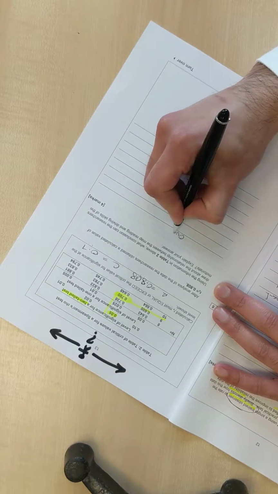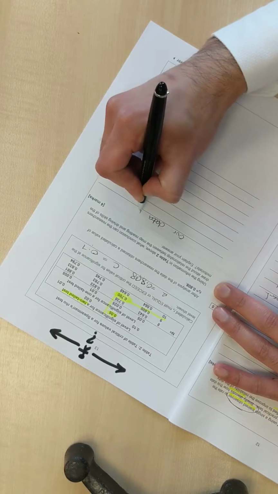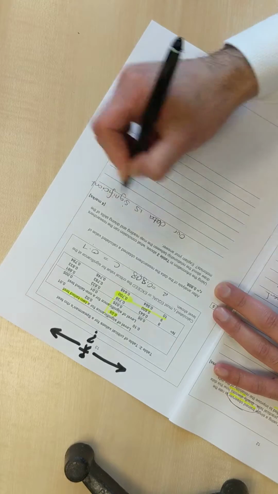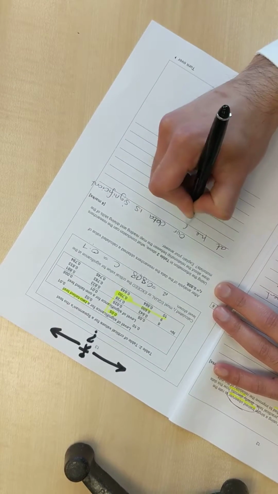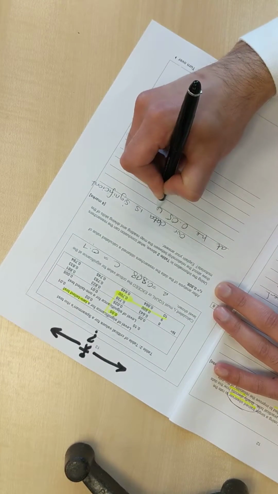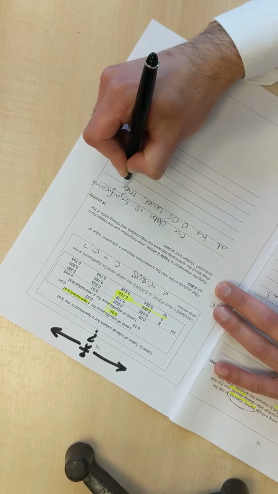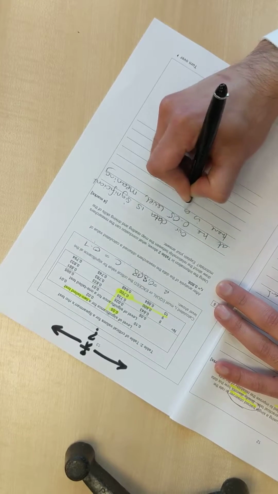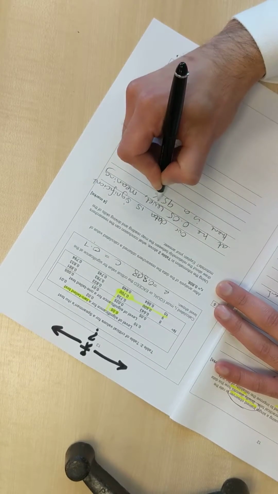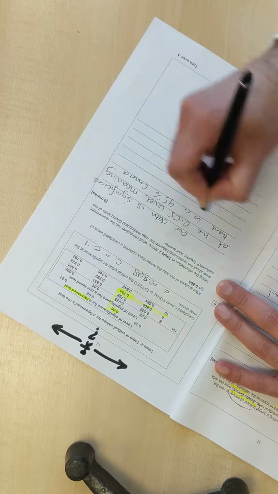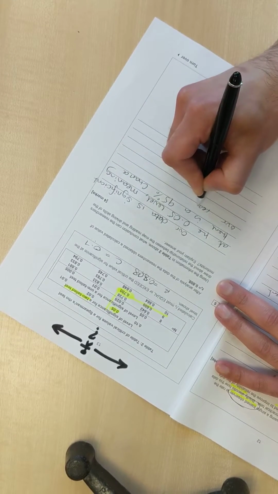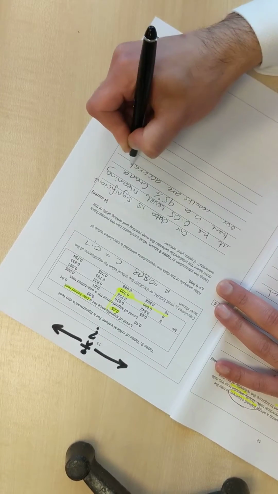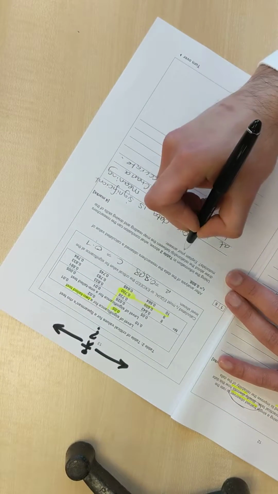Therefore, our data is significant at the 0.05 level, meaning there is a 95% chance our results are accurate.